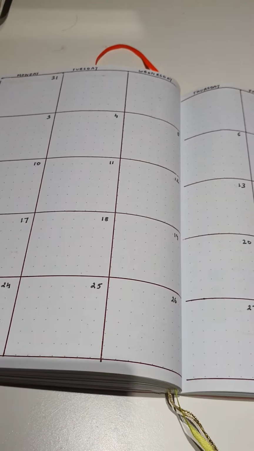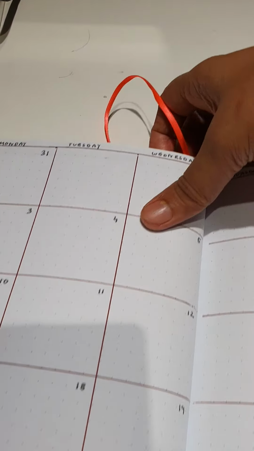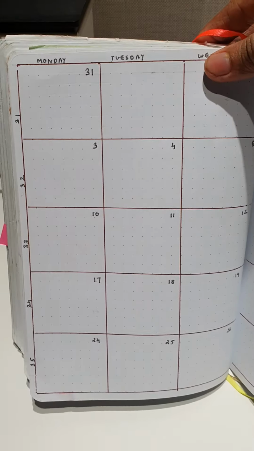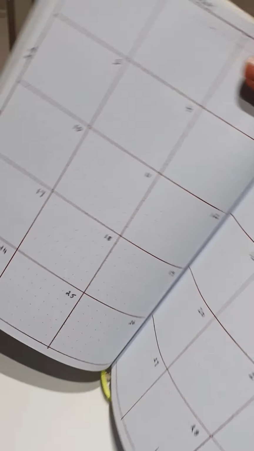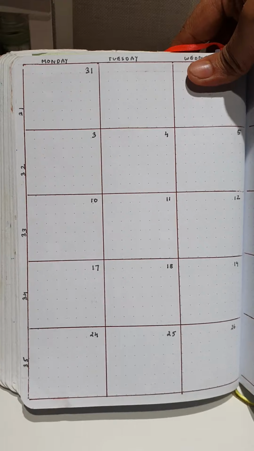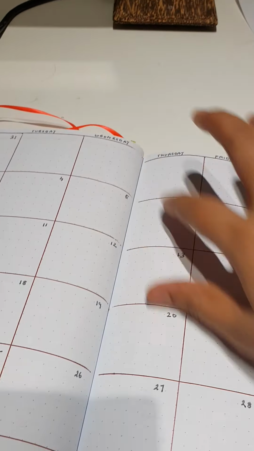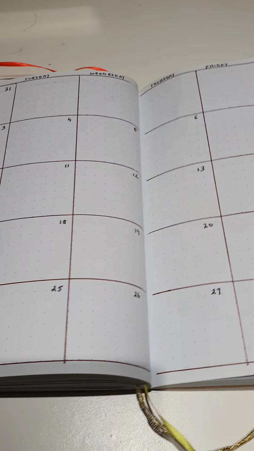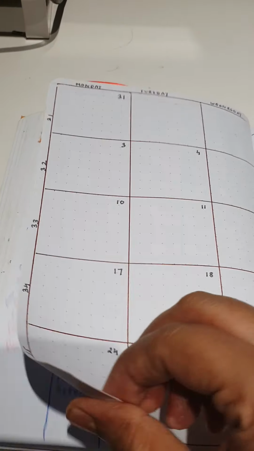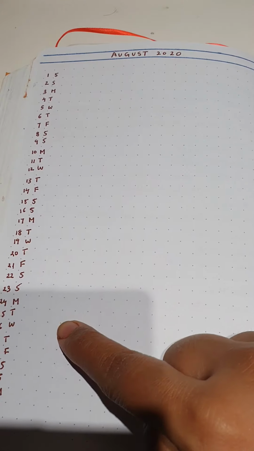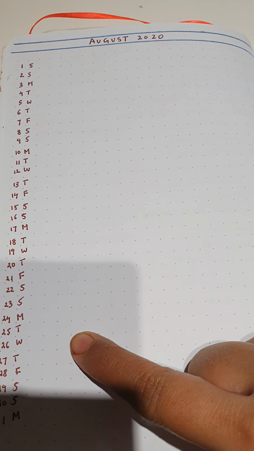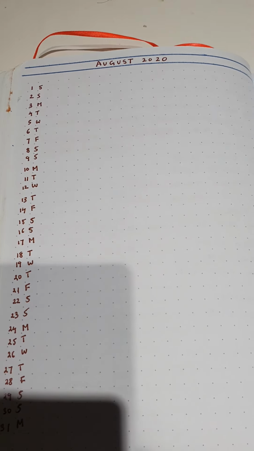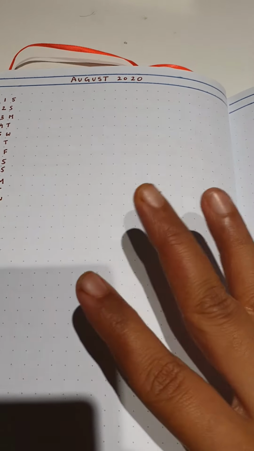Now this is a spread wherein I've created the monthly calendar. So this starts from 1 to 31. I also make it a point to write down the week numbers so I know where I am placed in a specific week or in the year. So my calendar here is for specific events that I would be attending, or for something which is special that I need to remember, or something really important.